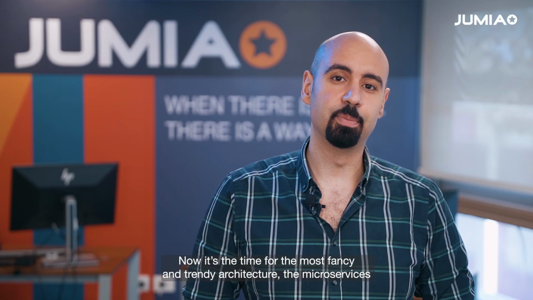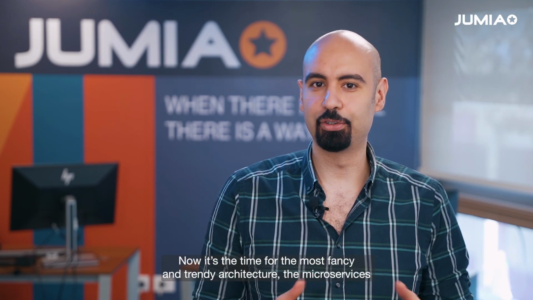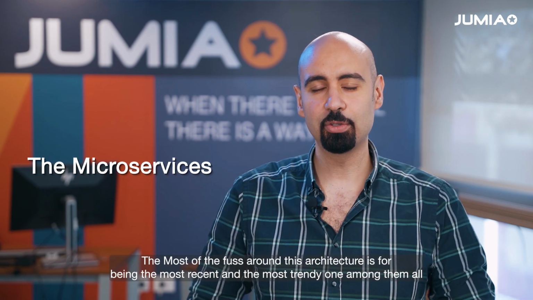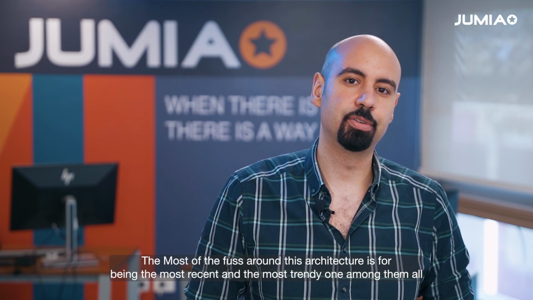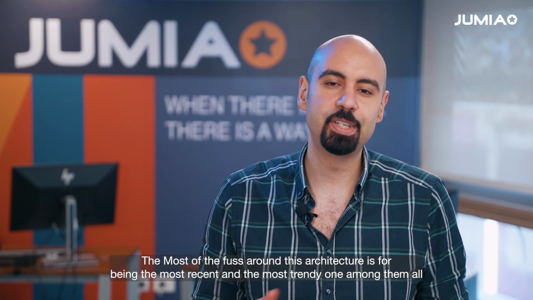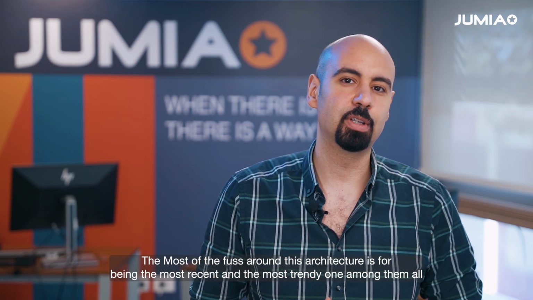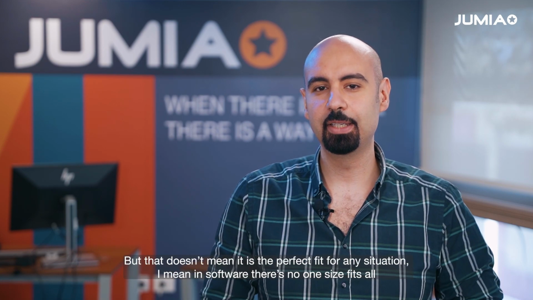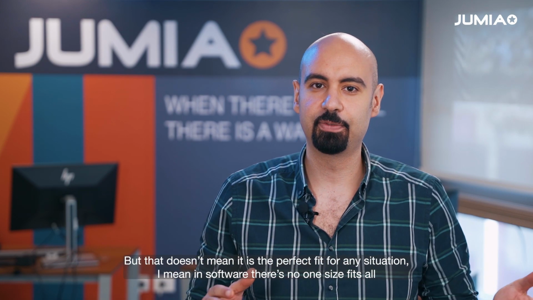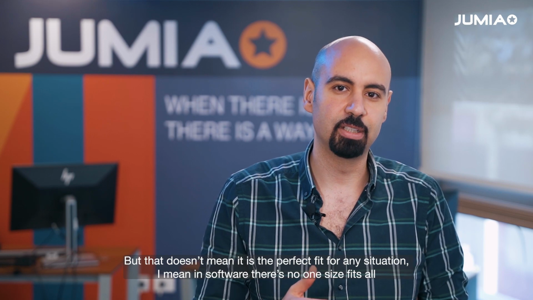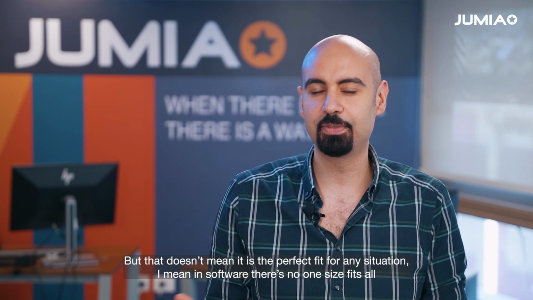Now it's the time for the most fancy and trendy architecture, the microservices. Most of the fuss around that architecture is for being the most recent and the latest trendy one among them all. But it doesn't mean it will be a perfect fit for any situation. I mean, in software, there is no one size fits all.